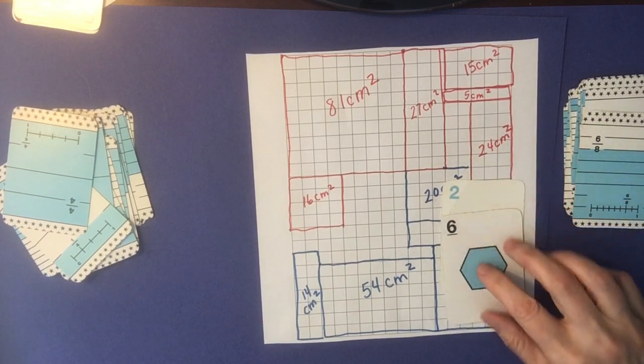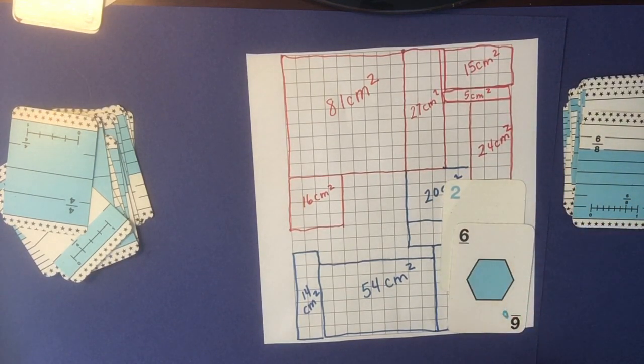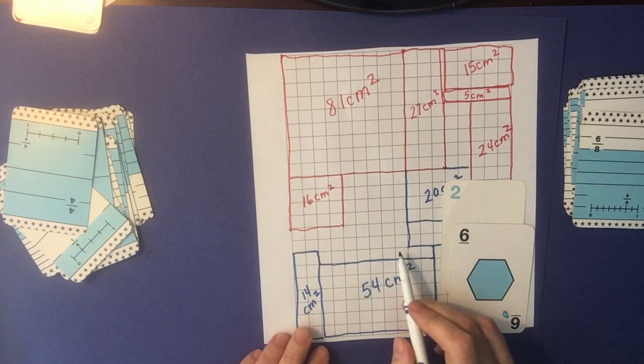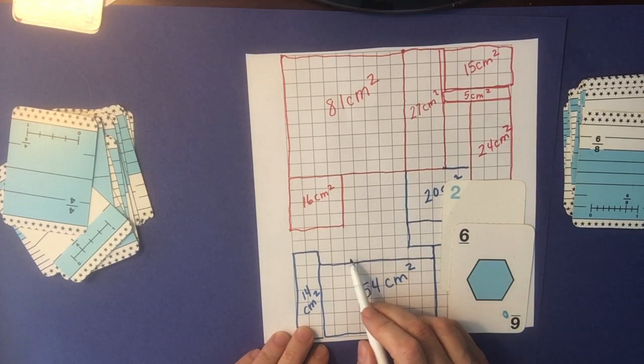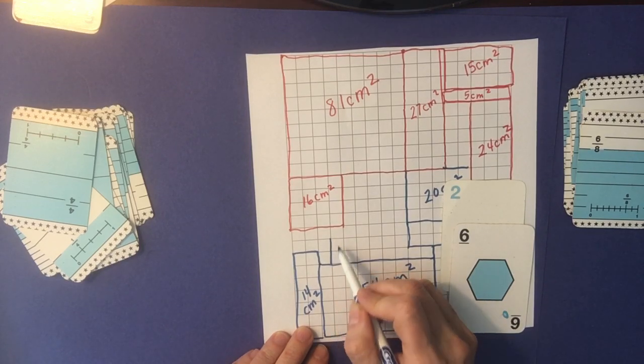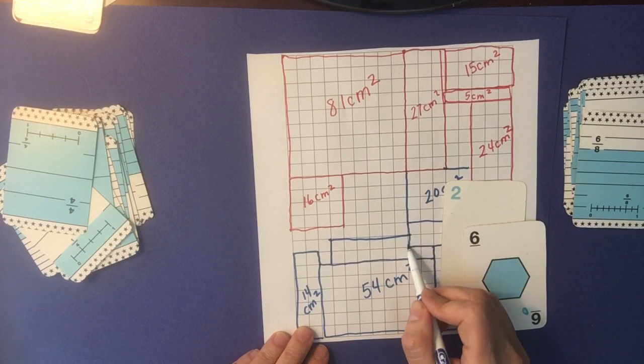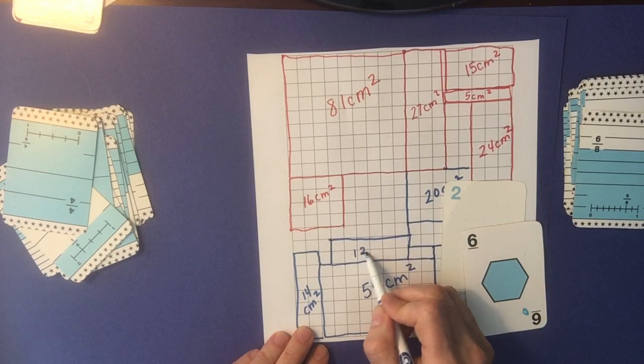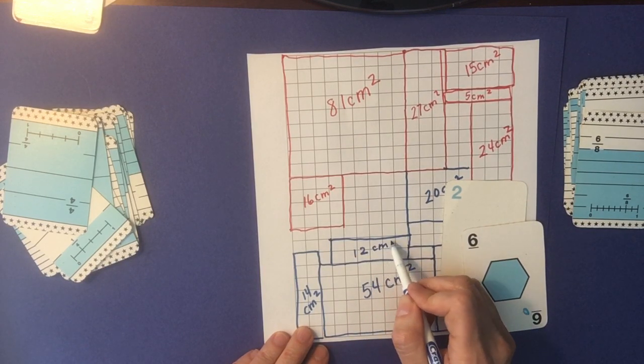I got 6 times 2, so I think I might go down here. 1, 2, 3, 4, 5, 6. I'm going to put my 6 times 2 over here, which is 12 centimeters squared.